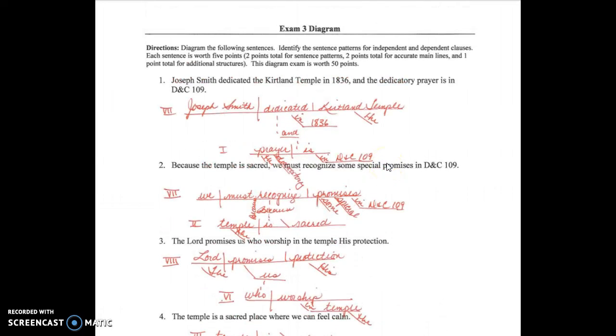Hi everybody, I wanted to go over the sentence diagrams of the exam with you to make sure that you're understanding everything and especially feeling comfortable going into the final and as we wrap up the course. I did make comments on your individual sentence diagrams that you sent me, but hopefully this will give you more detail and maybe clear up any misconceptions that you still might have.